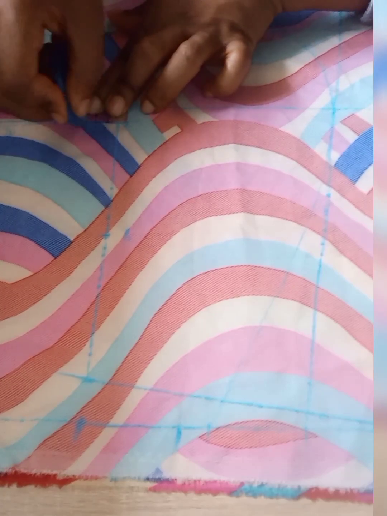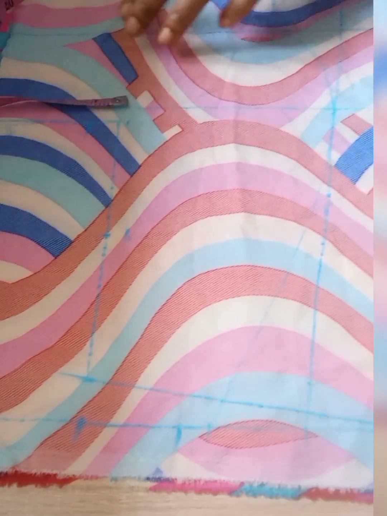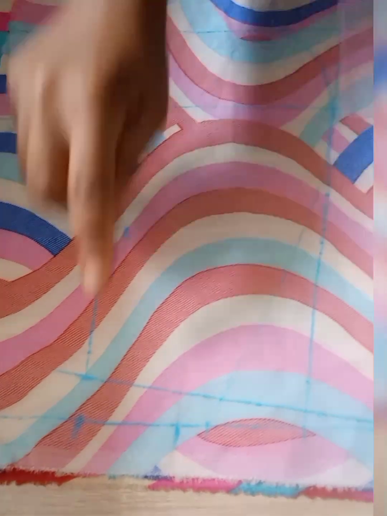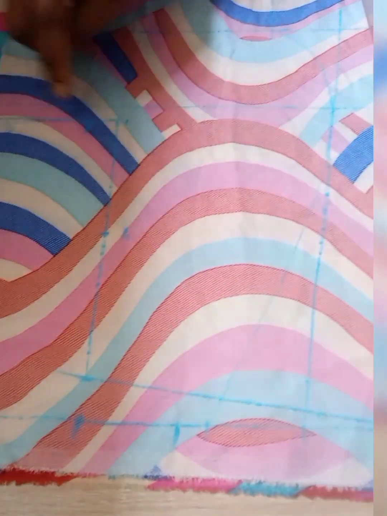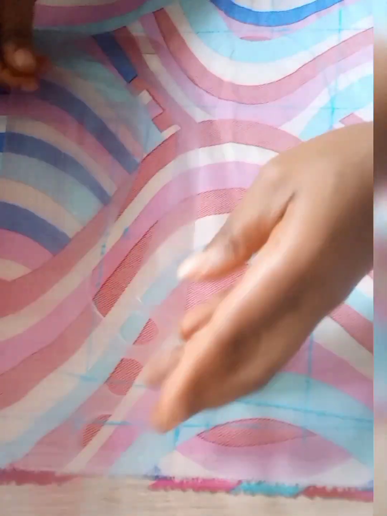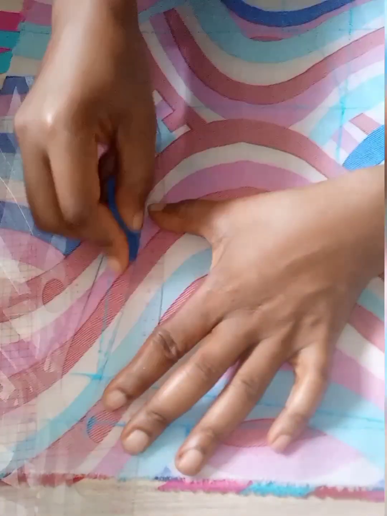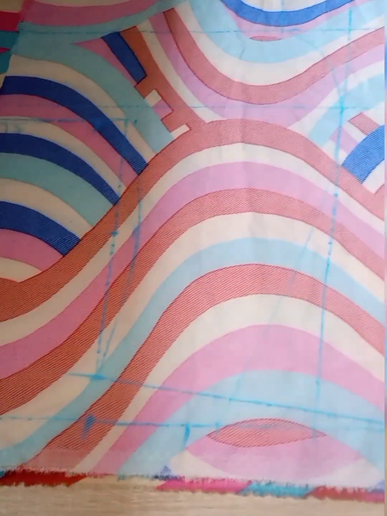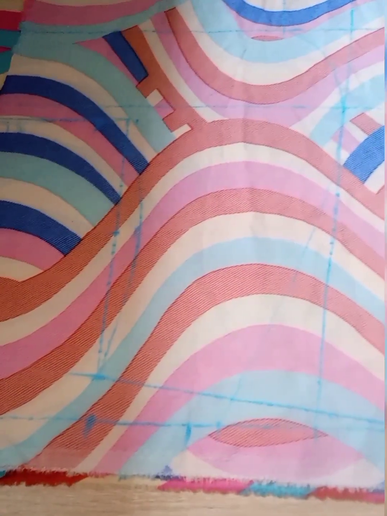So I'll just mark that here. Next, I'm going to connect this point to this point and then to this point using my curve rule. Okay, so that is it.